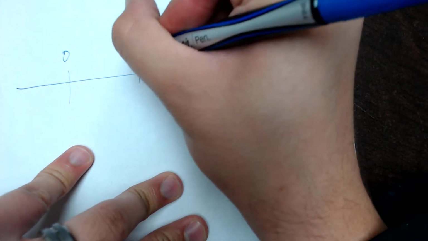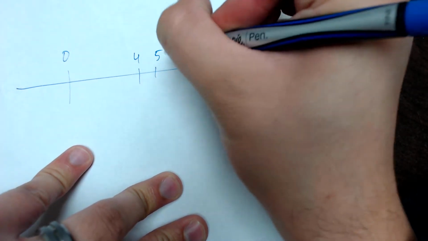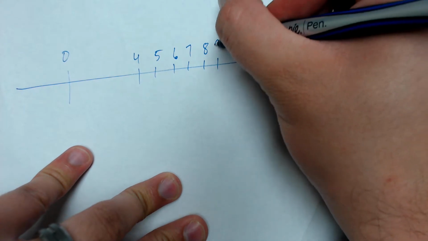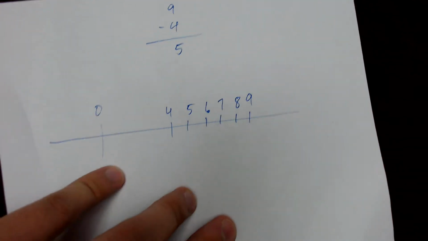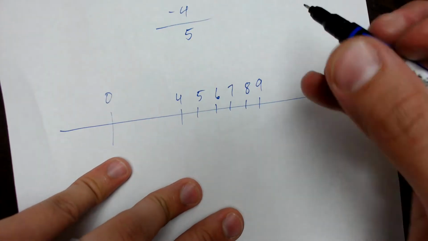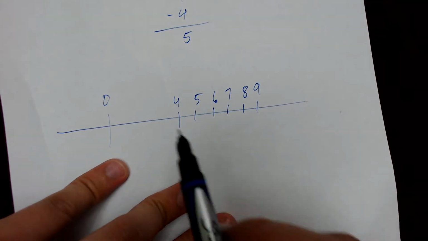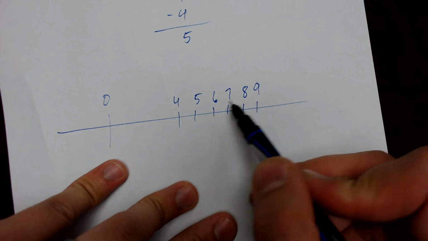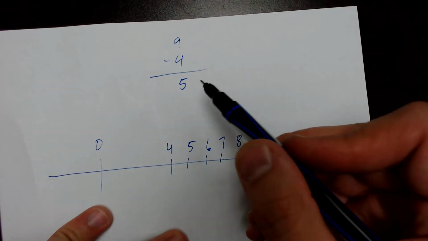So let's say we've got 0 over here. We don't care about anything below 4. We have 4, 5, 6, 7, 8, 9. Right? So the subtraction problem is 9 minus 4. And remember I said there's 6 numbers involved here? 1, 2, 3, 4, 5, 6 numbers. There's 6 numbers involved in this subtraction, even though the answer is only 5.